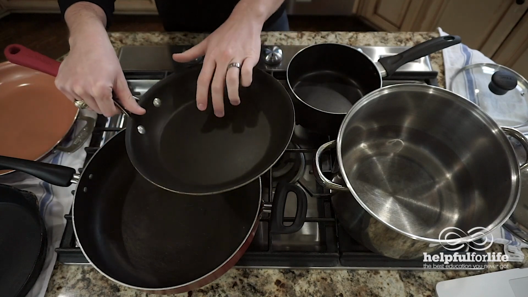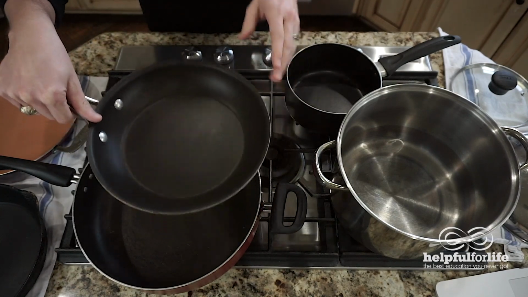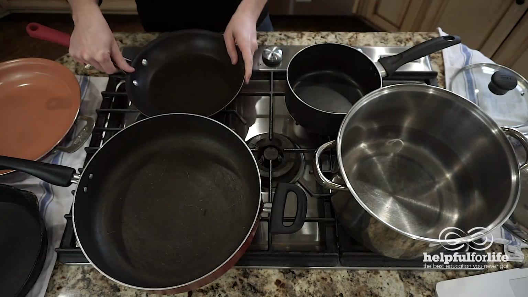This is a skillet, also known as a frying pan, and you can see the edges on this are a little angled. That's really good for getting down into the pan, using spatulas, things like that, to flip and move around your food. Easier to maneuver, not as good for liquids.